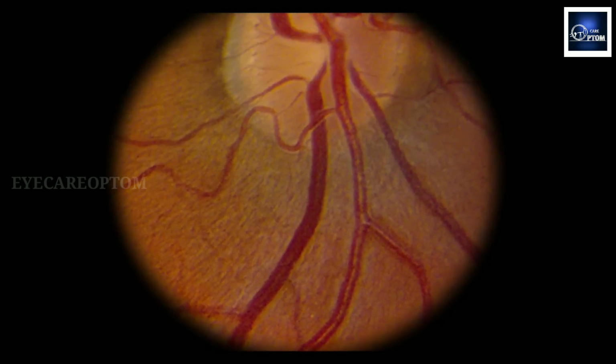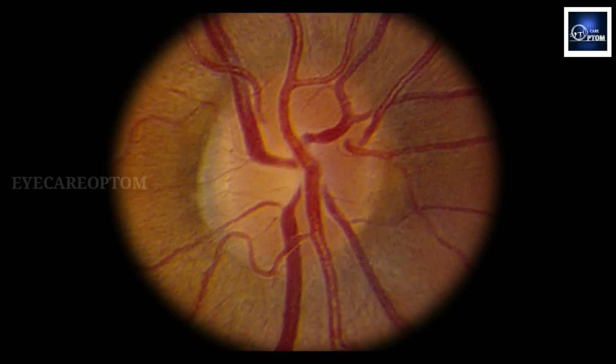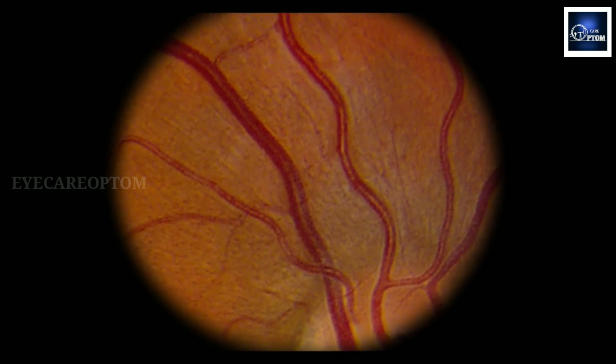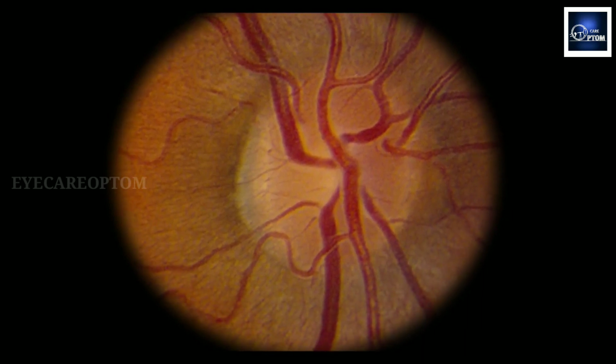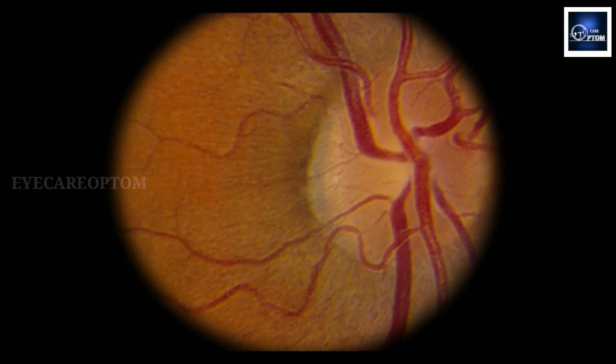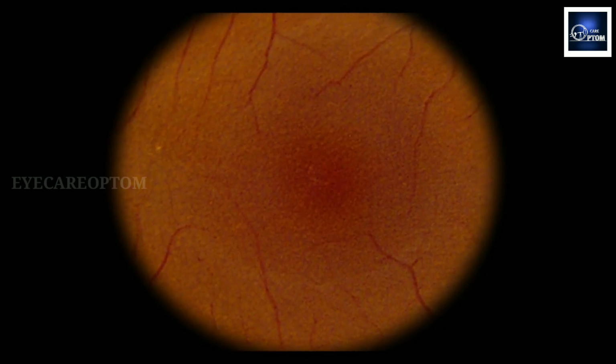After reaching the optic disc, you can fix your location and angle, and you can move your ophthalmoscope slowly to check the surrounding areas. Move temporally to check the macula. You can follow the same steps for your left eye.